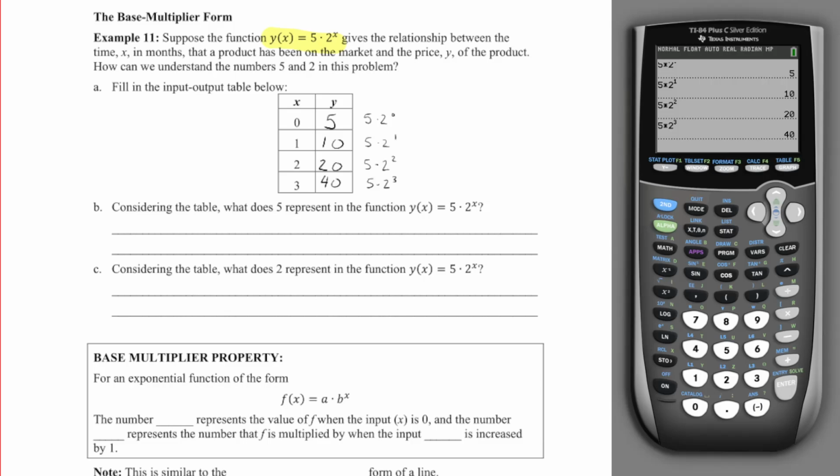And the pattern here is, each time we go down a row, our output is multiplied by 2 as our input is increased by 1. So we can observe, looking at our equation, we see a 5 and a 2. We observe both of those in the table. Right, here's the 5. The 5 is the value of y when x is 0.